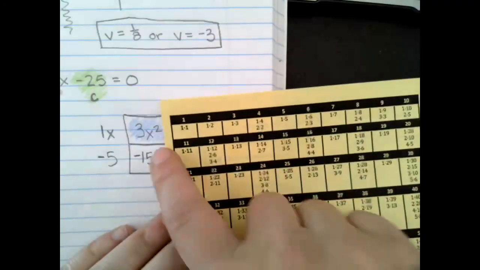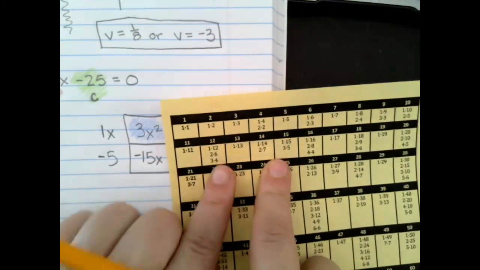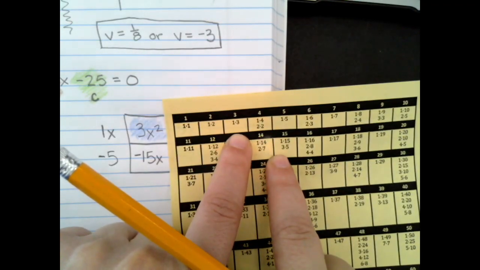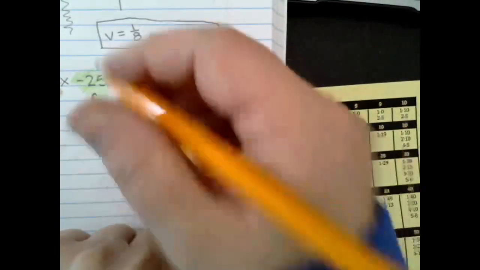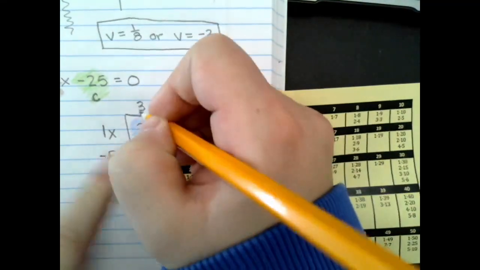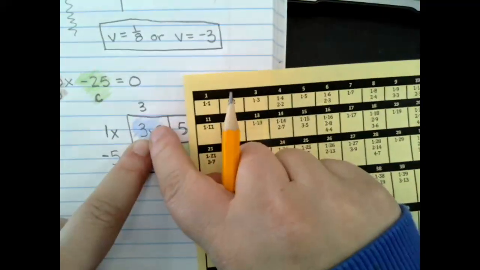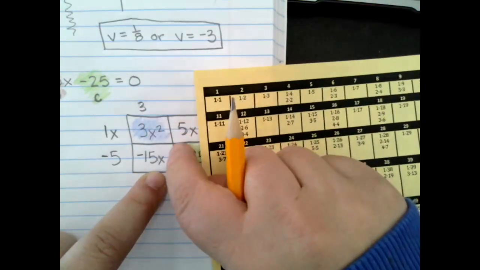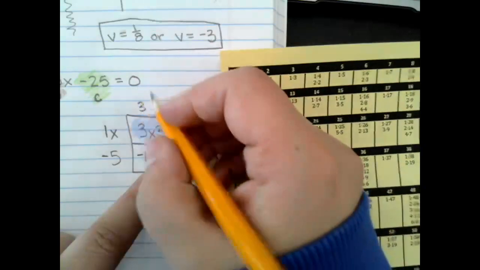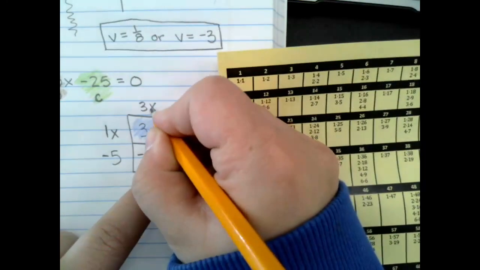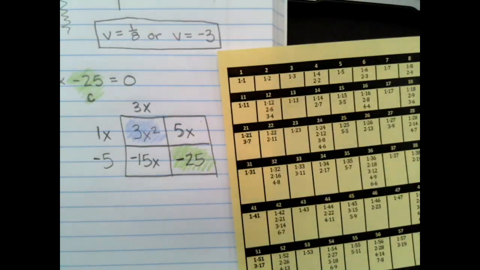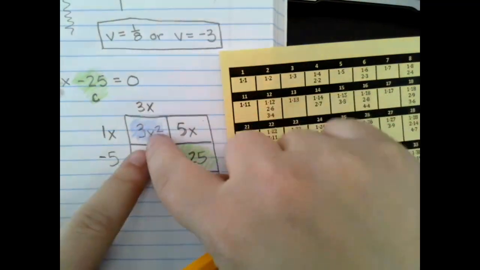All right, now if I look at 3 and 15, what's my biggest common factor for 3 and 15? 3. And we can double check, does that multiply? 1 times 3 is 3. 3 times negative 5, negative 15. What else do they both have? X. When we factor out, usually we're just going to factor out one x in each spot there. Because now x and x together make that x squared.